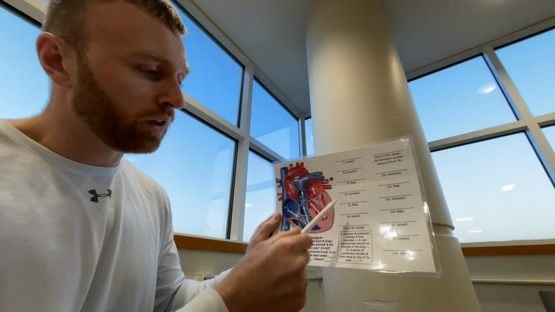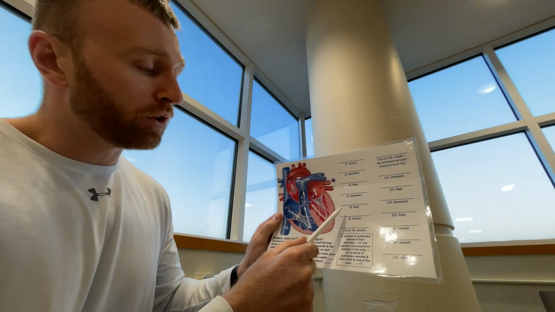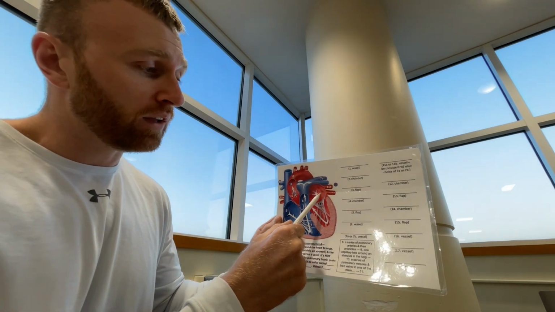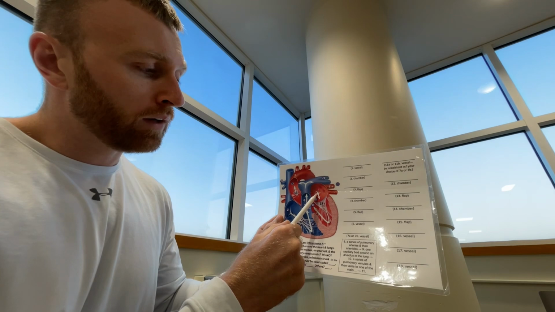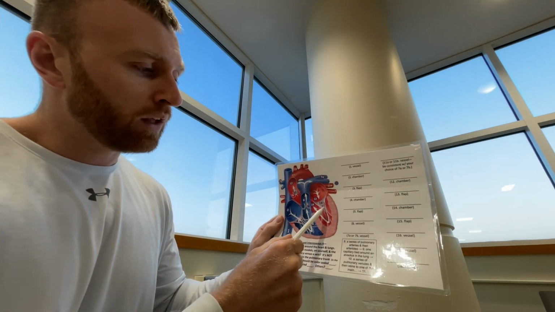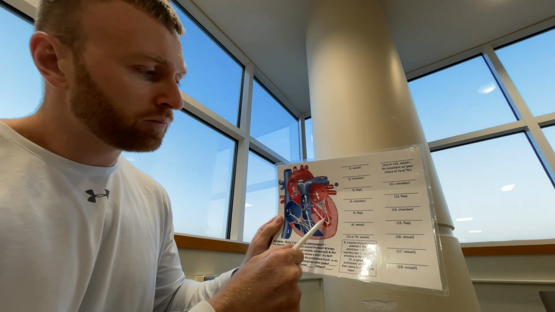From here, it's going to go to the lungs and then return back to the heart. It's going to flow through the pulmonary veins into the left atrium, and then going to flow down through the bicuspid or mitral valve into the left ventricle.